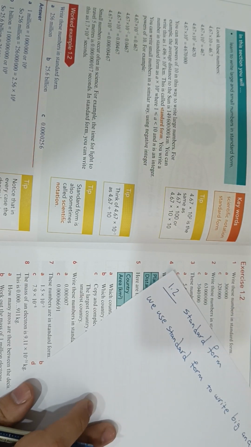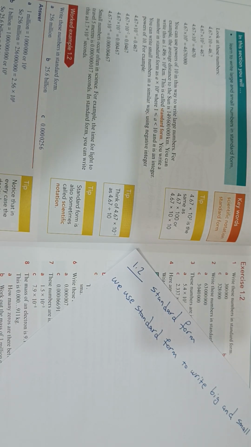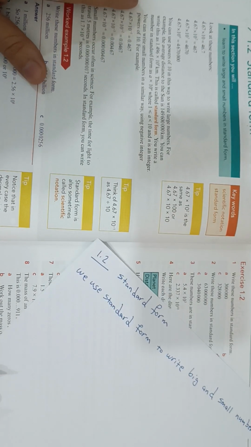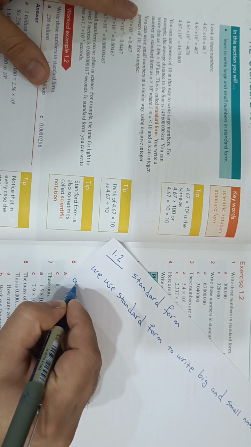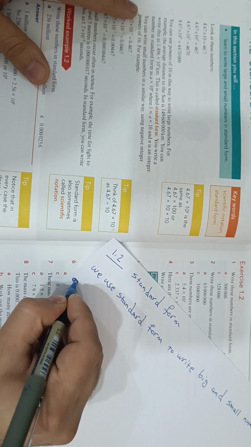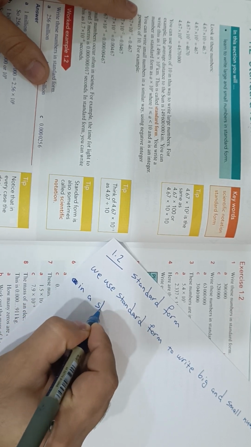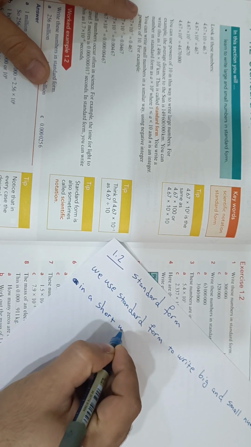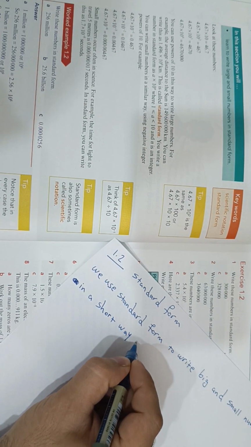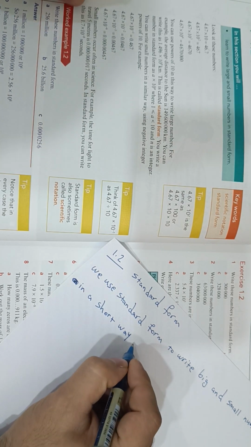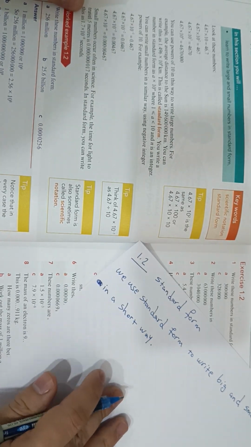All right. What I mean by small numbers, I will make it clear later, like tiny numbers, in a short way by using standard form.